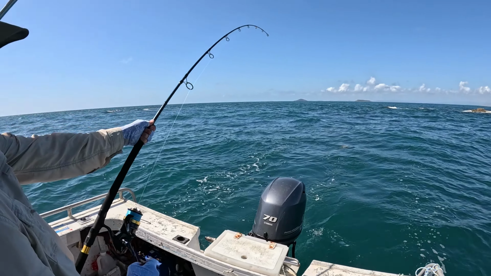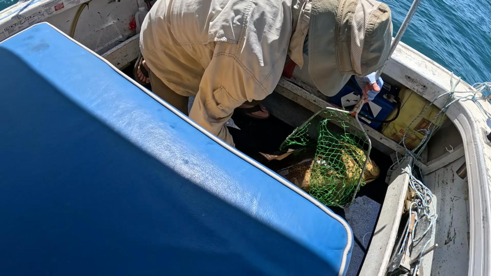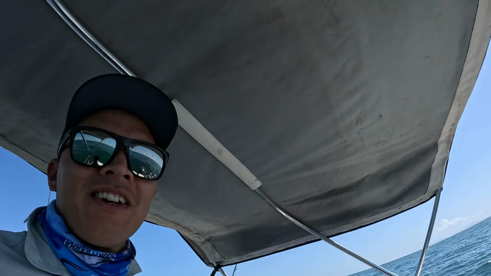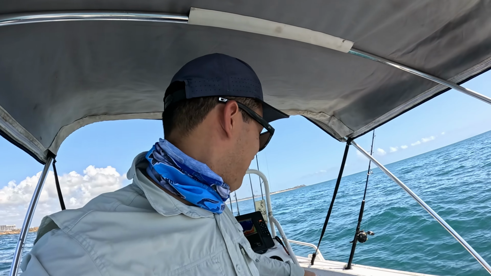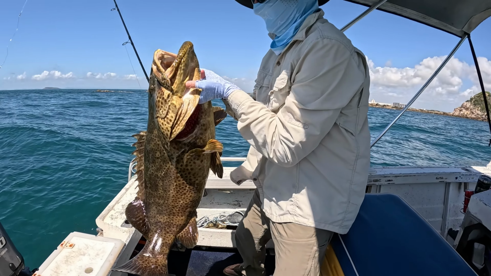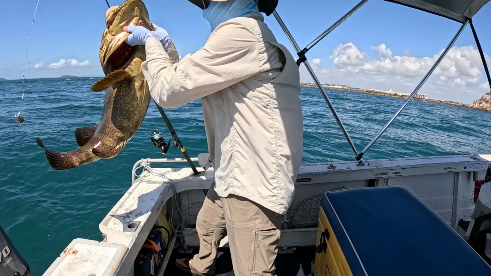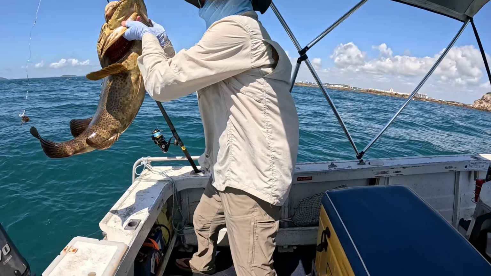Another big estuary cod. Biggest of the day. This will be over 10 kilos, I reckon. Can't seem to get past the estuary cod. But nice eating. We're going to release this one. It's a bit big, but the ones that are a bit smaller, beautiful eating. Sick. Look at that for a cod. Do you want a phone shot? No. Alright, when you're ready. Okay. How many kilos do you reckon? I don't know. Too much. Nice.